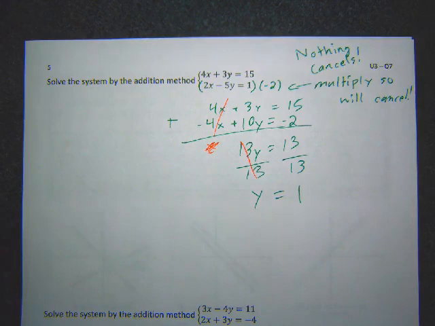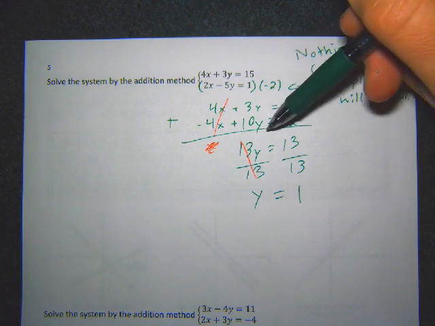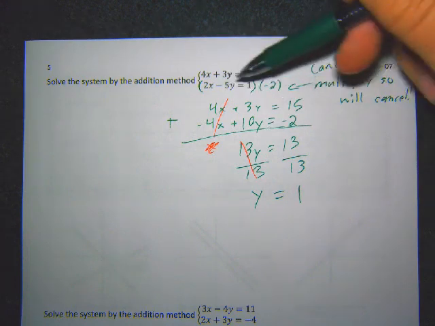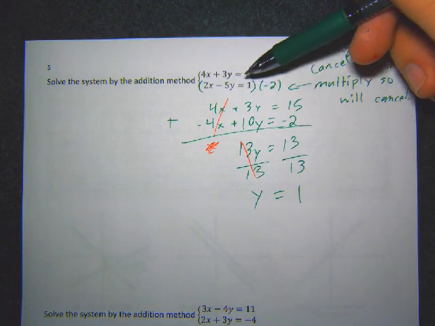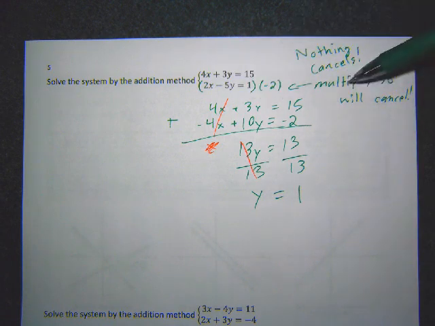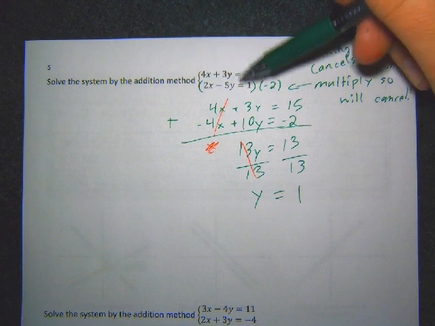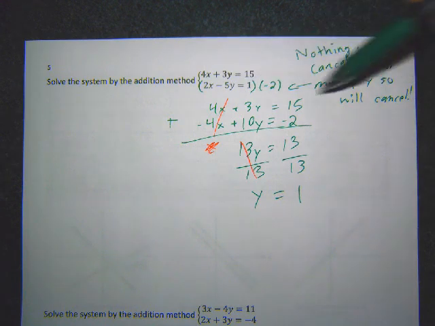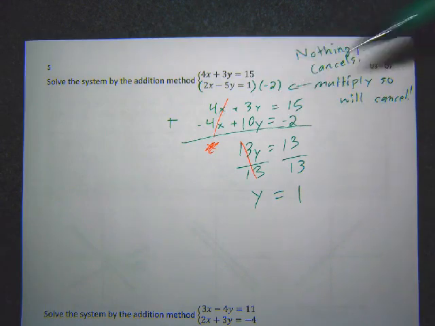But that's the idea. So if stuff doesn't cancel, you can always multiply and make it so something will cancel before you add. But again, I give people problems like this all the time on the test, and people just try and add it after that, and then try to figure out what to do, and they're stuck. So you got to remember, you got to multiply to make it cancel. You could go back and use substitution, and substitution works just as well on this. So if you like substitution, go ahead and do it. But you should know how to multiply and make it so it'll cancel, because that's something that's important to know.